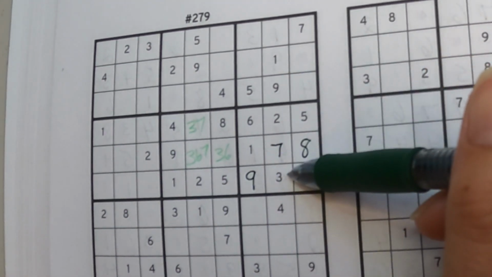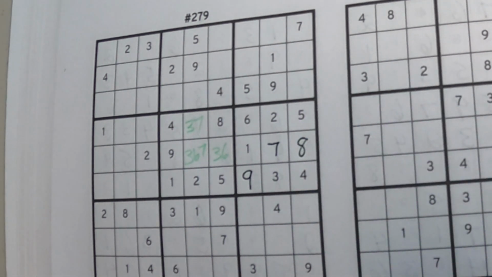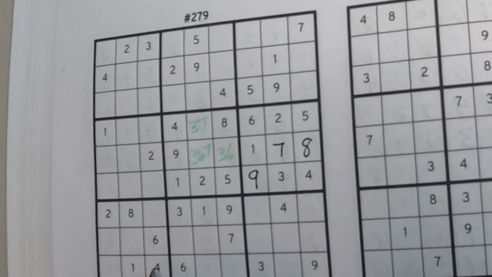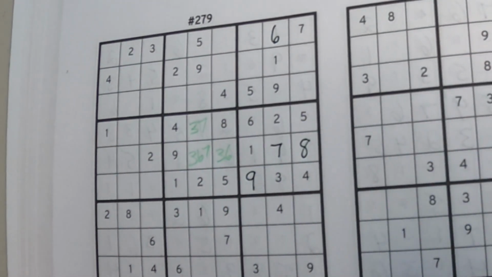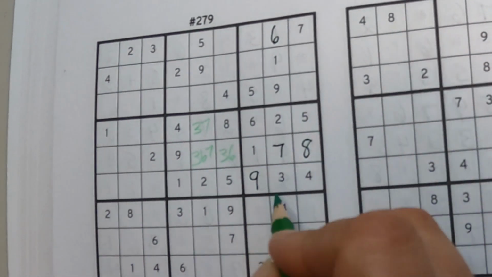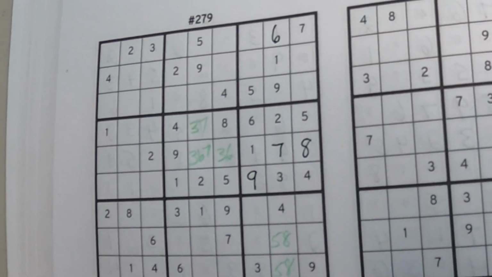For this column now, we're missing 5, 6, and 8. We've got 6s covering both of these boxes, so our 6 has to be here. I don't see any other help. So 5, 8, 5, 8.